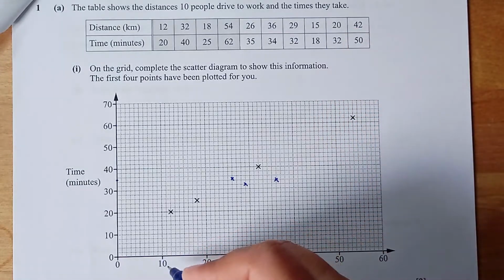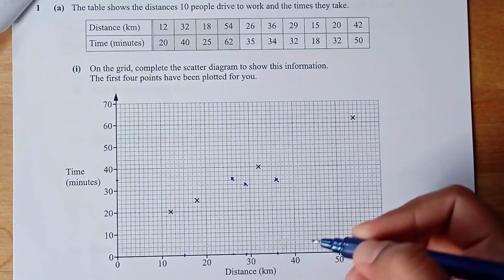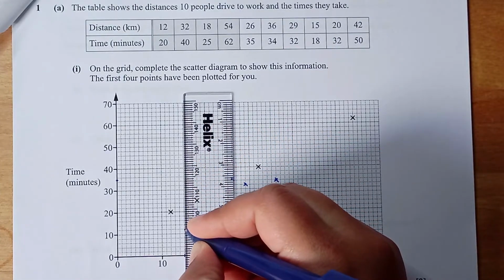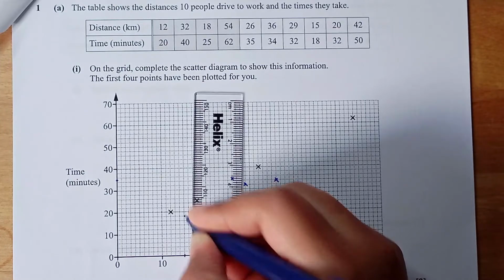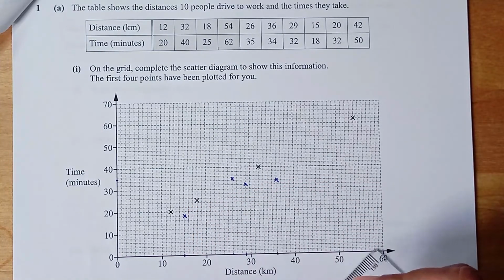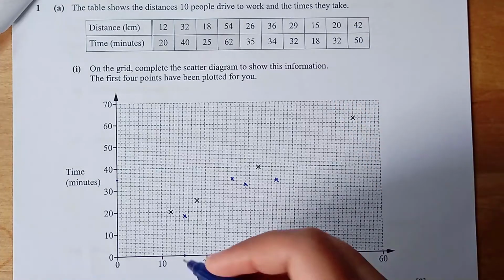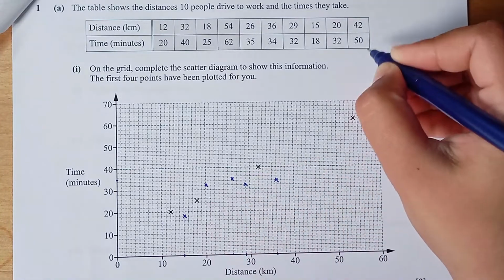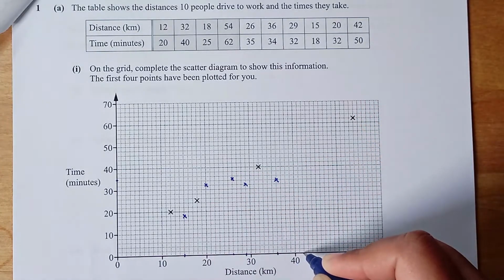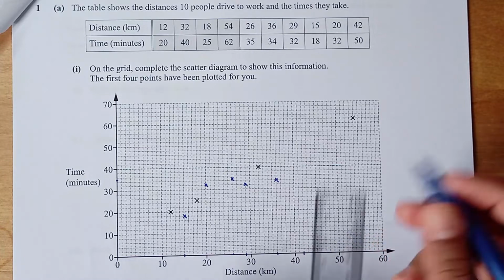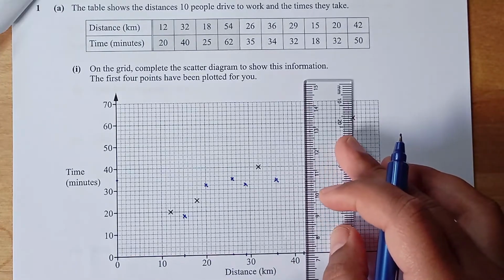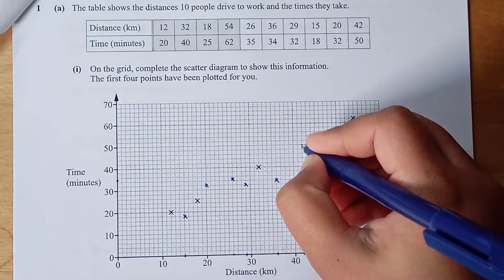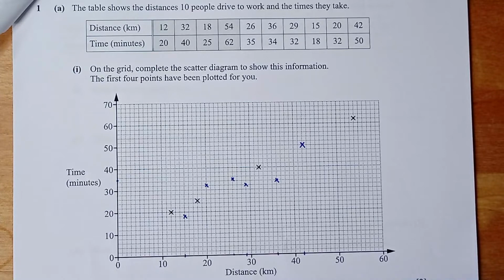15 and 18. So we have 15 over here and 18. Let me find 18. So 10, 12, 14, 16 and 18. Yes. Then 20, 32. 20 and 32, 30, 32. Then 42 and 50. This is 42 and the y coordinate is 50. Here it is 50, yes. So this is a scatter diagram.